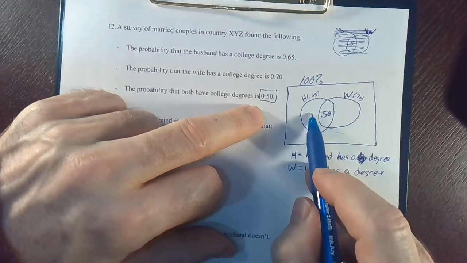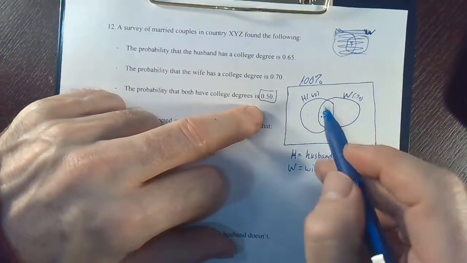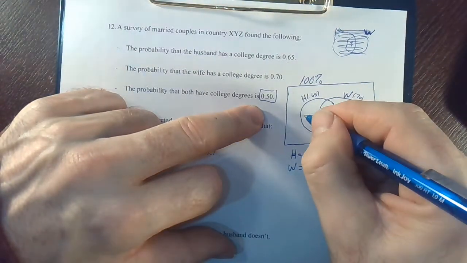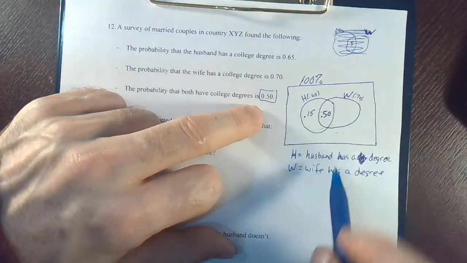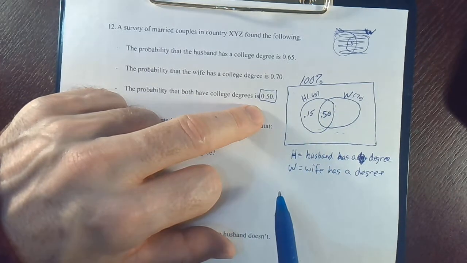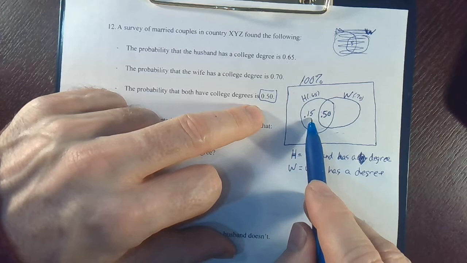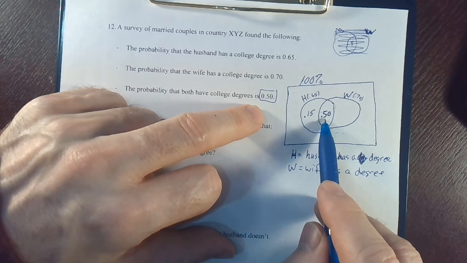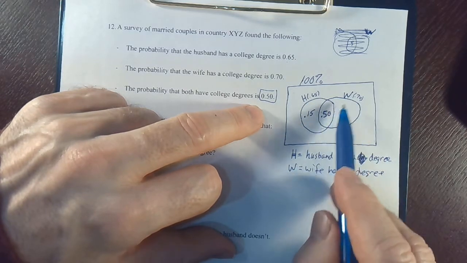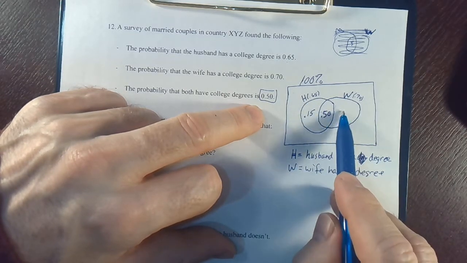So now we can fill in this region and that region. This circle has to add up to 65%, so we've got 0.50 here, so this will be 0.15. So of the 65% of the couples where the husband has a degree, this 15% portion represents the couples where the husband has a degree, but the wife doesn't. This 50% represents the couples where the husband has a degree and the wife has a degree.